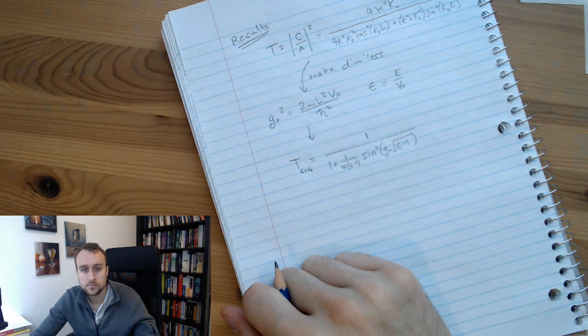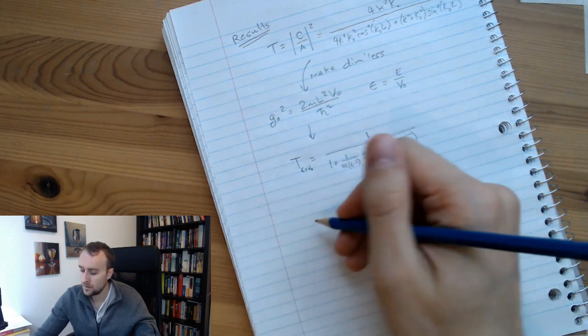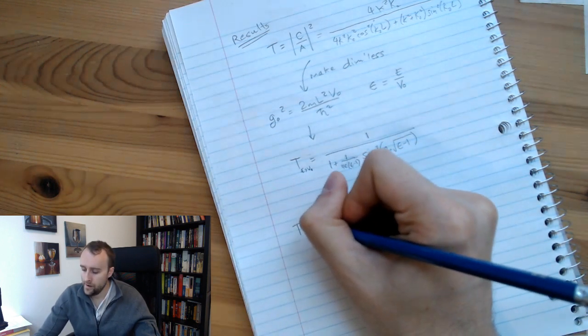When you get an expression like this, it's as easy as you're going to make it. It's not going to get any easier. It's 1 over a sine squared times a function, plus 1. There's really no great way to simplify this. So what you need to do when you get an expression like this is try to figure out what it's telling you. The useful thing to do is to plot it. So let's plot T as a function of epsilon, for some fixed g naught.